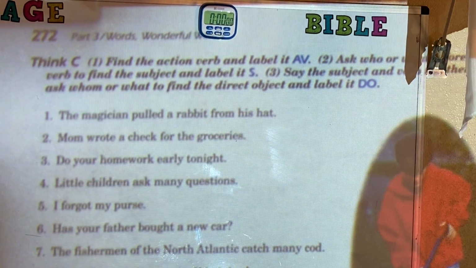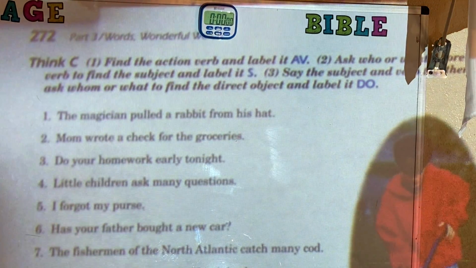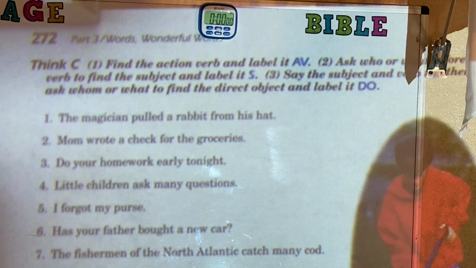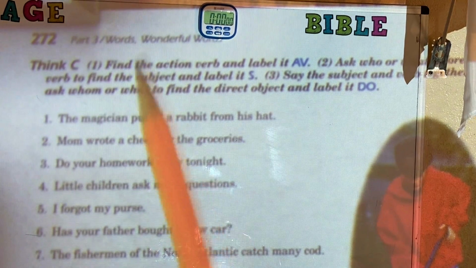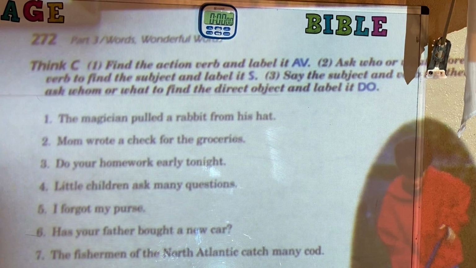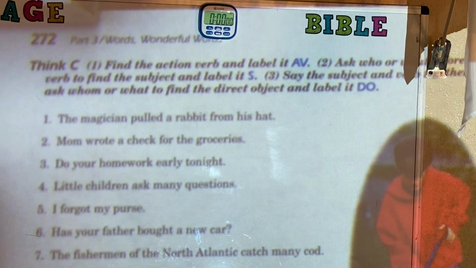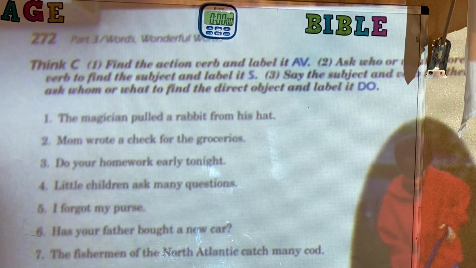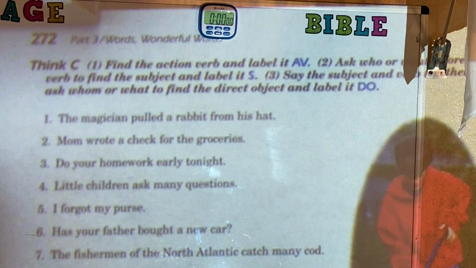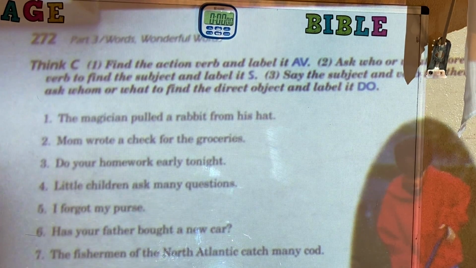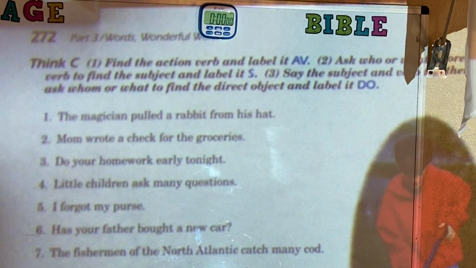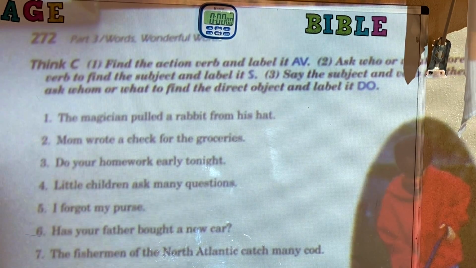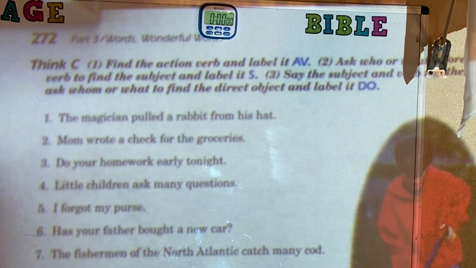And what we're going to do is we are on thing C. We are going to find the action verb and label it AV. Ask who or what before the verb to find the subject and label it with an S. We're going to say the subject and verb together and ask whom or what to find the direct object and label it DO.